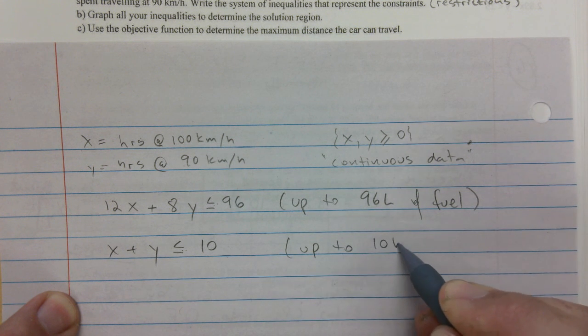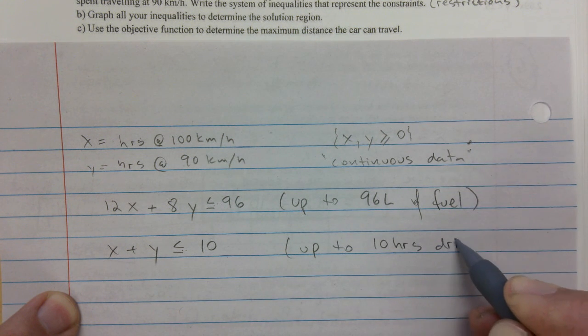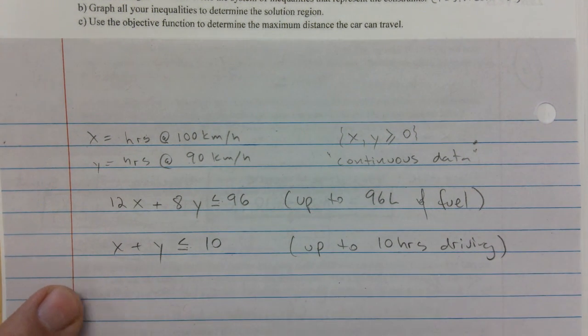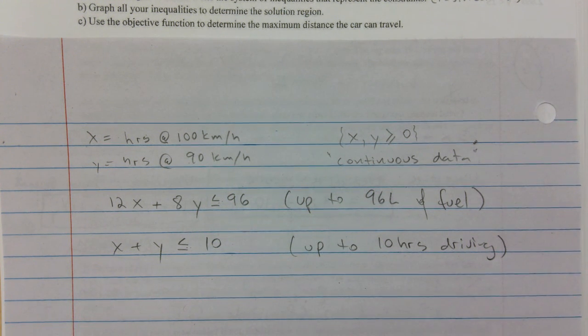Up to 10 hours driving. Okay. Now let's see here. Could you have thrown in another? They might have said it because of the road that you're traveling on, right?